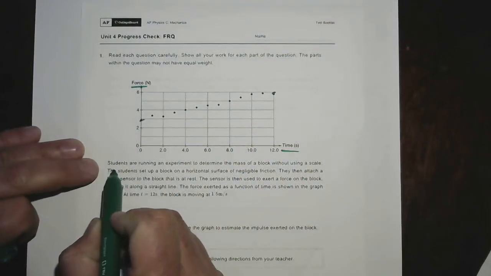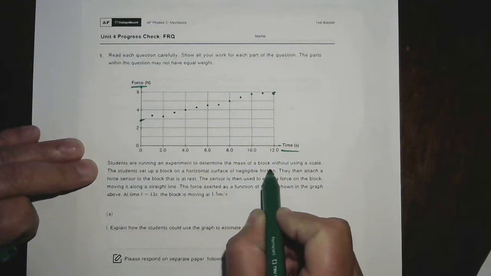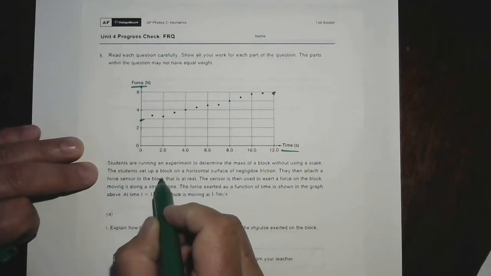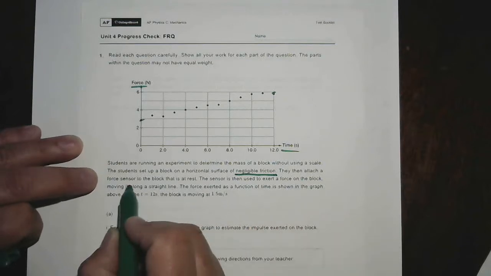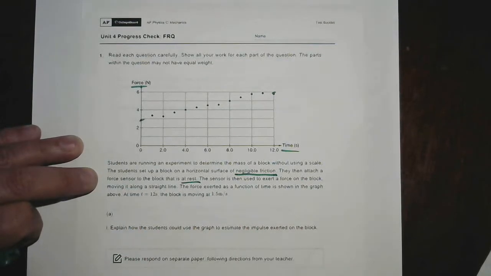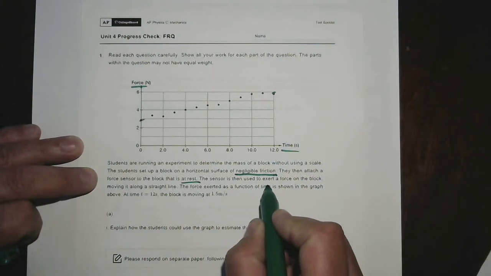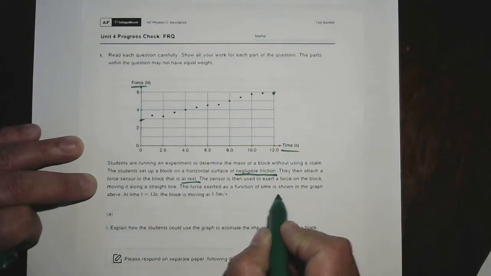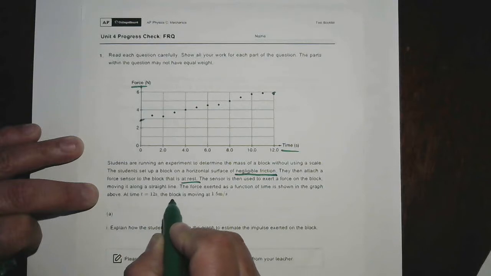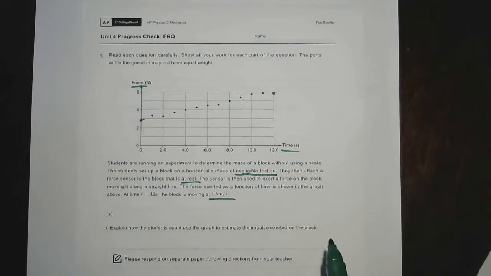So the narrative says the students are running an experiment to determine the mass of a block without using a scale. The students set up a block on a horizontal surface of negligible friction. That's important. They then attach a force sensor to the block that is at rest. That is important. The sensor is then used to exert a force on the block, moving it along a straight line. The force exerted as a function of time is shown in the graph above. At a time of 12 seconds, the block is moving at 1.5 meters per second.